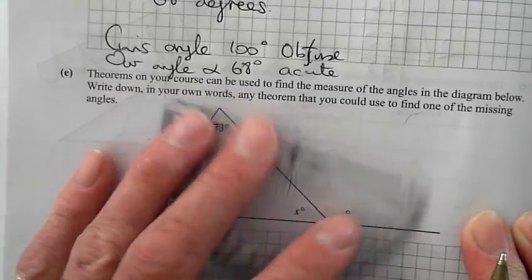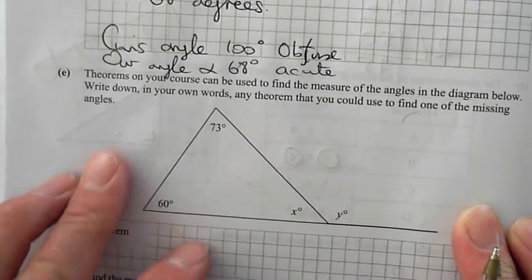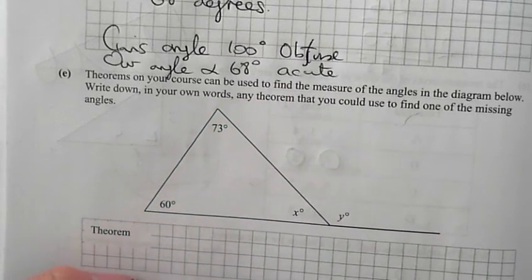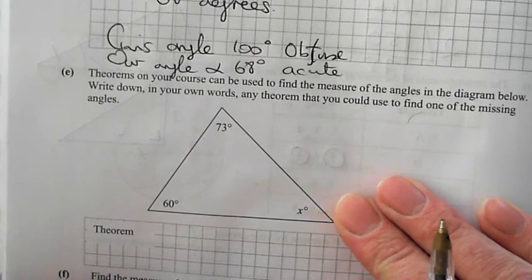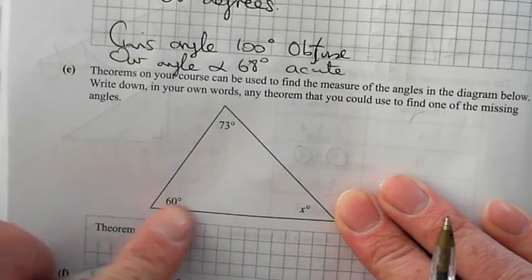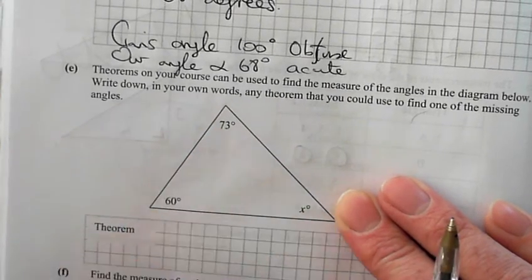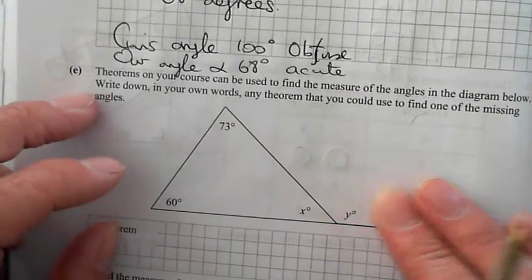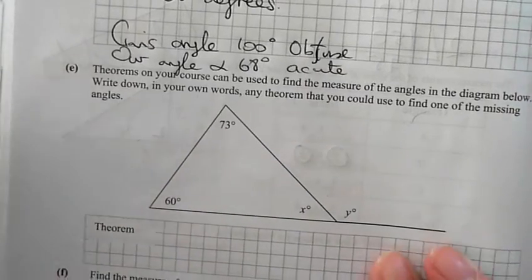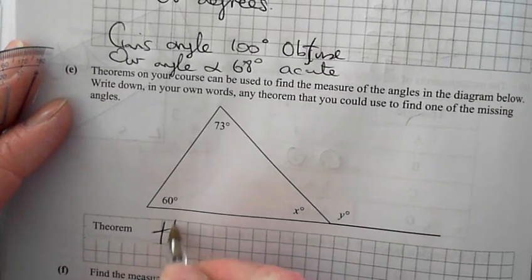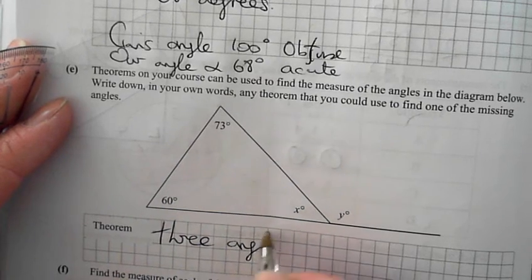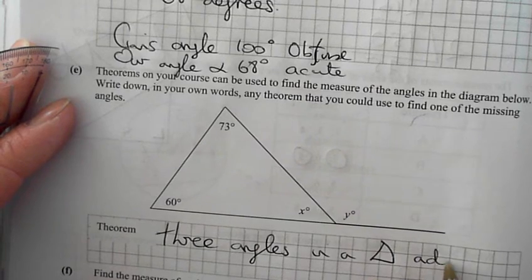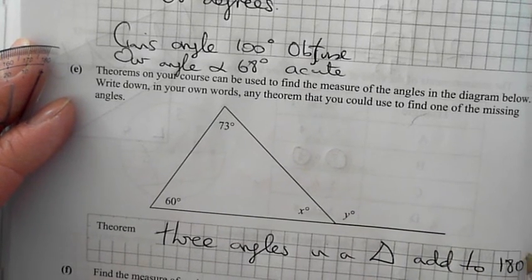Terms on your course can be used to find the measure of angles on the diagram below. Write down in your own words any theorem that you could use to find one of the missing angles. So, first of all, the first one is 3 angles in a triangle add up to what? 180. 180. Alright. So, three angles in a triangle add up to 180 degrees.